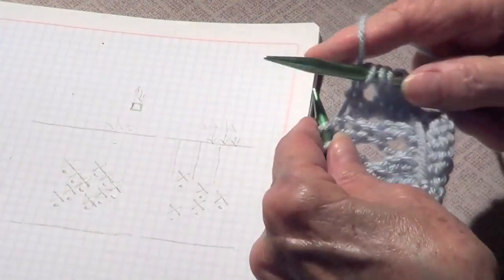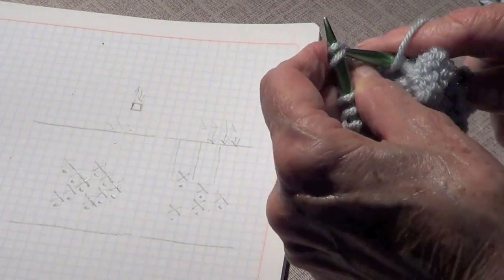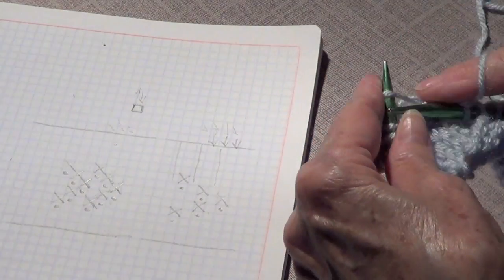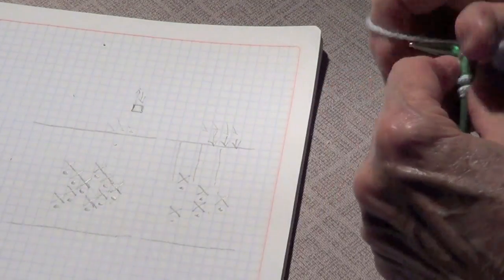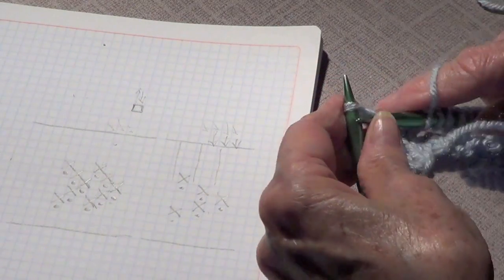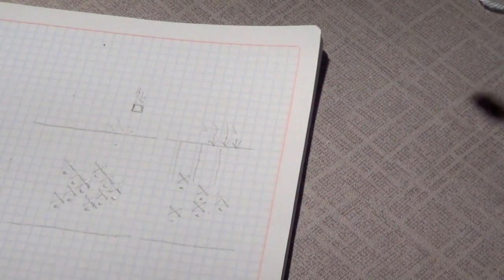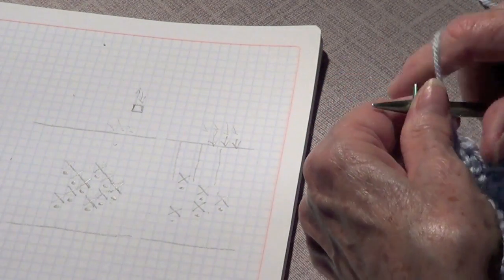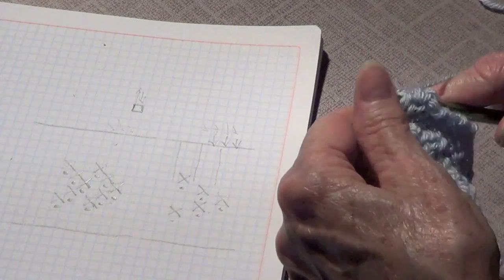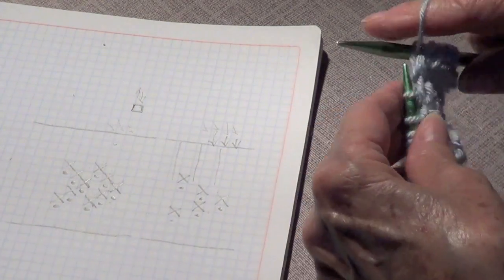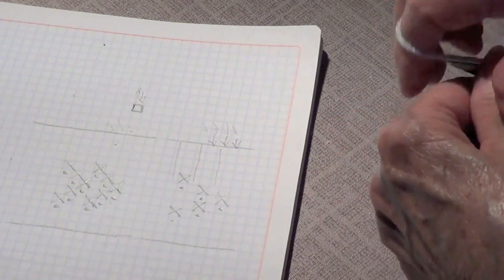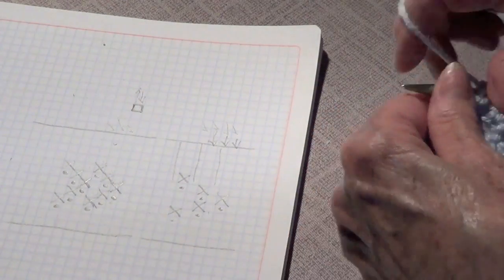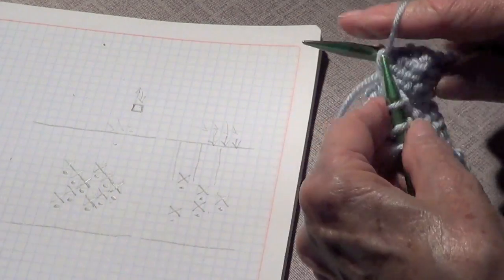Yarn over, knit together, yarn over, knit together, and we knit 1, 2, 3, 4. 1, 2, 3, 4. And this is how you can design your own thing, you know, to make a sweater or an eyelet of any kind. You can design your own. It is very easy, very, very easy. This is the way it's done.